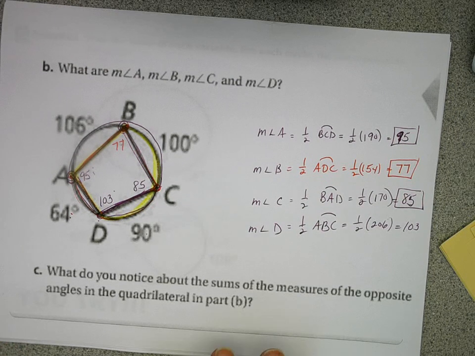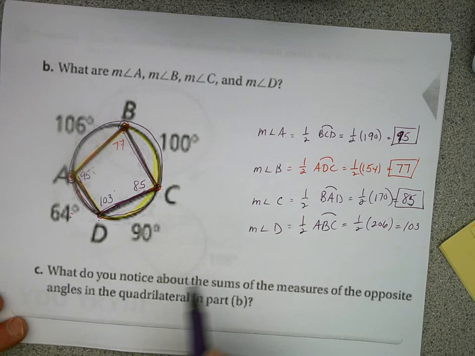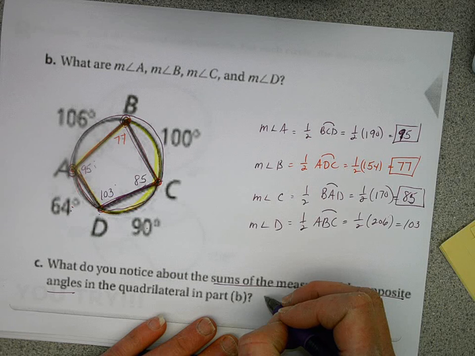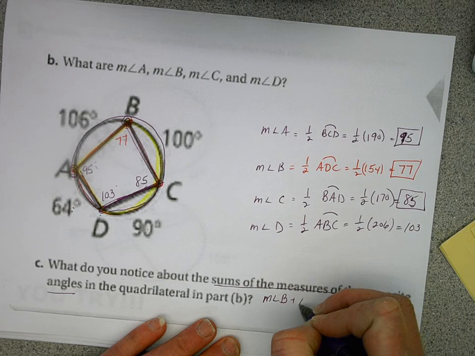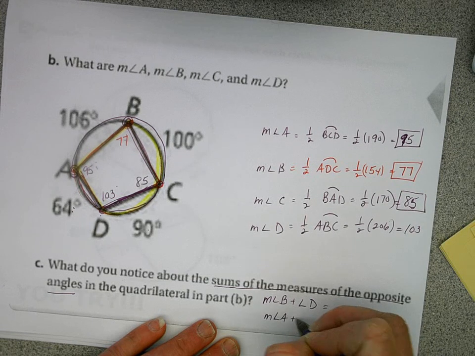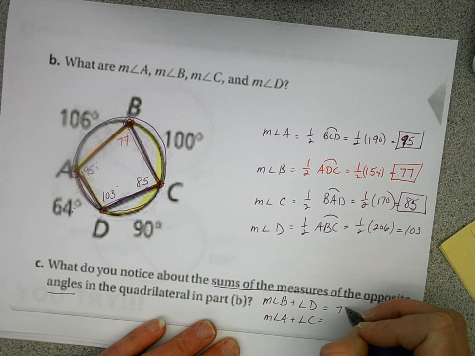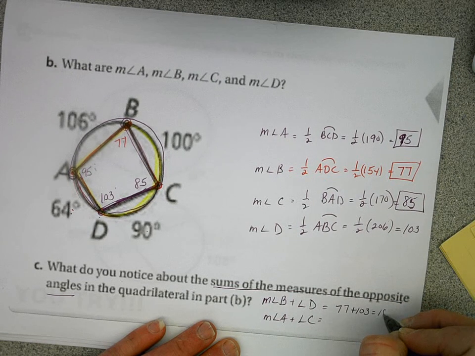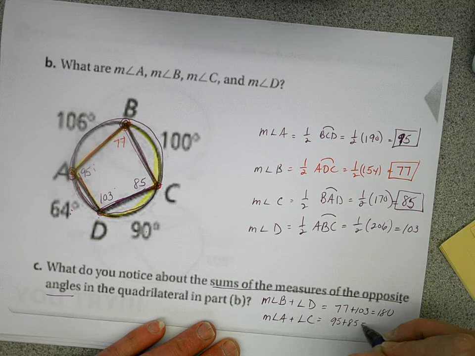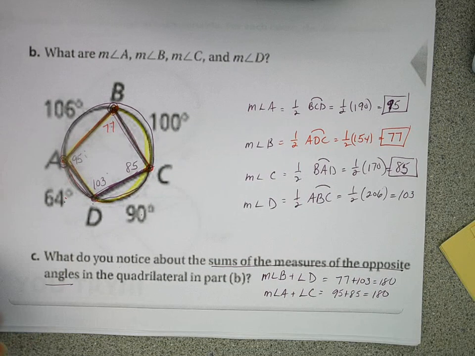Now, if you want to check, these are all going to add up to be 360. But what do you notice about the sum of the measures of the opposite angles? What do you notice about the measure of angle B plus the measure of angle D? What do you notice about the measure of angle A plus the measure of angle C? I'm going to tell you this is always true. So 77 plus 103 is half of the whole 360, which is 180, and 95 plus 85 is the other half of the 360, which is 180. That is always going to be true. You need to remember that.